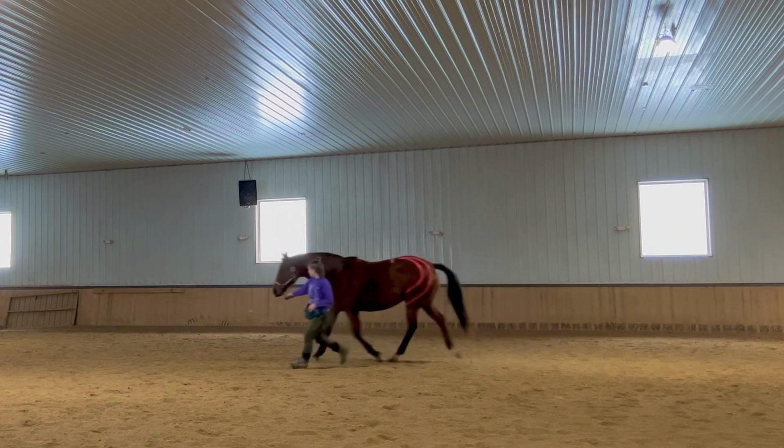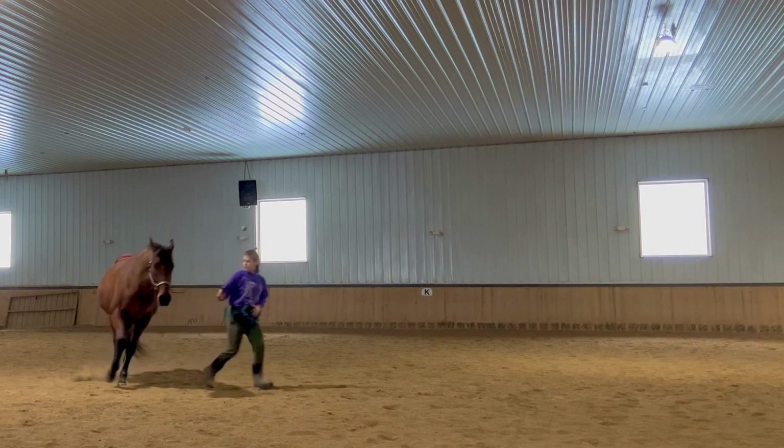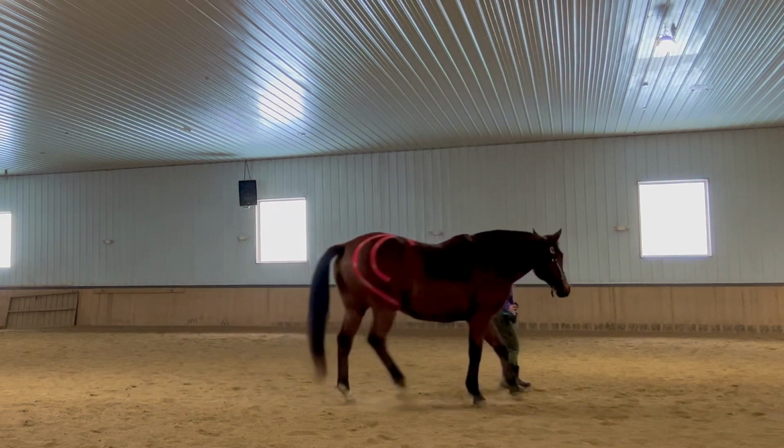Because ground reaction forces are always present, the health and functionality of the hooves must always be considered when addressing pain in our equine friends.